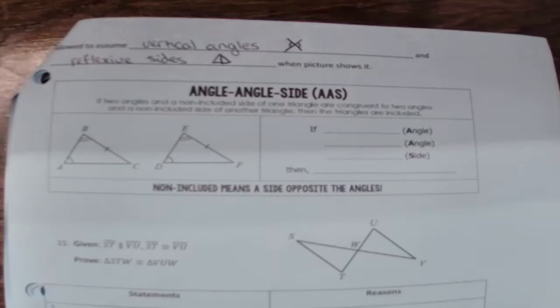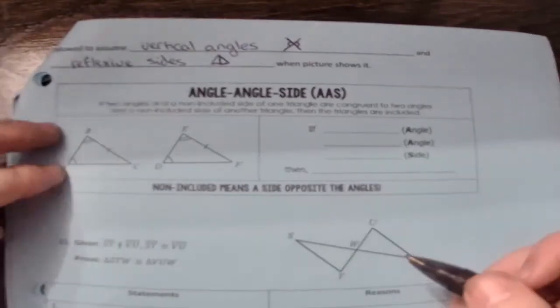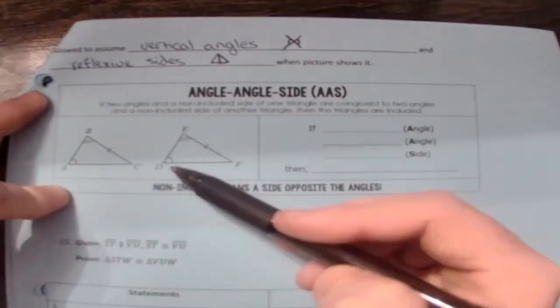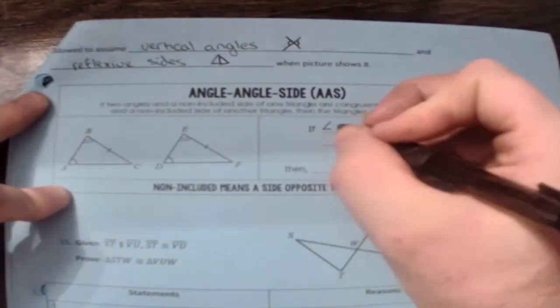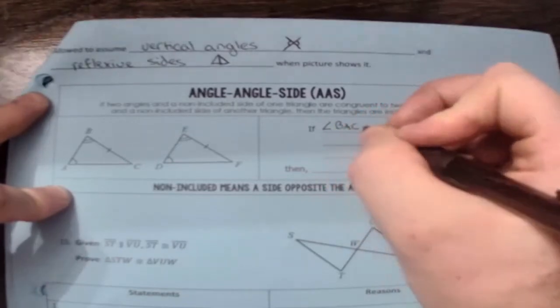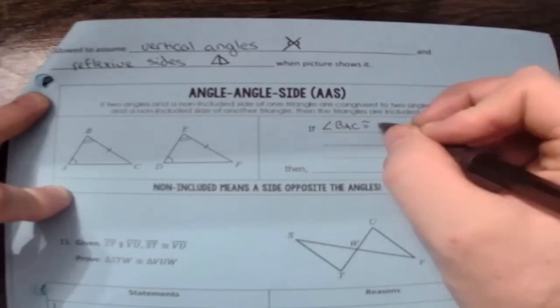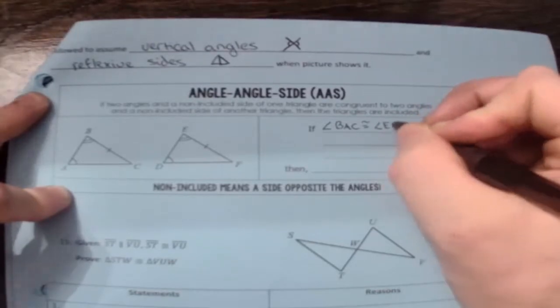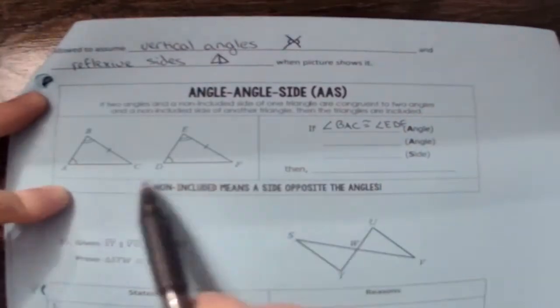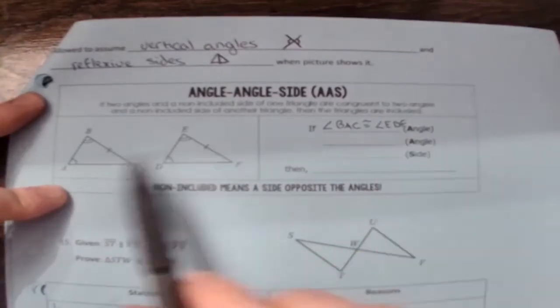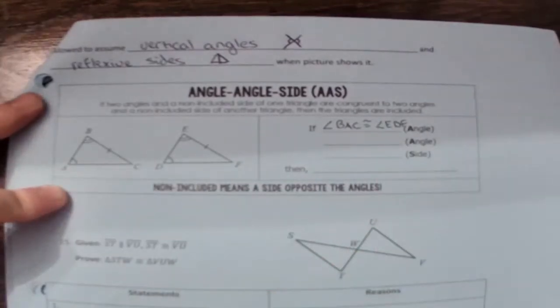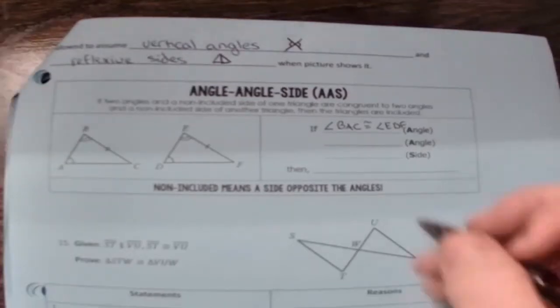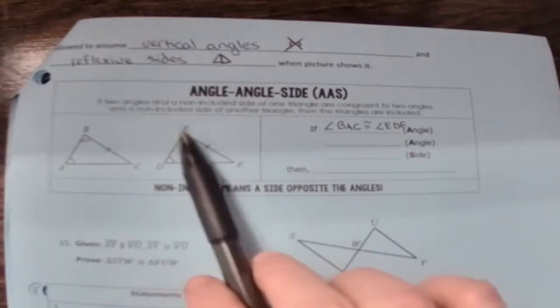So now let's do in here the angle, angle, side. Two angles have to be congruent and a side has to be congruent. First they want us to name an angle. If I do angle A, it will go with angle D. So I'm going to say angle BAC is congruent to angle EDF. Remember, it's the middle letter that matters. So A goes with D. The other angle that we have is B and E.